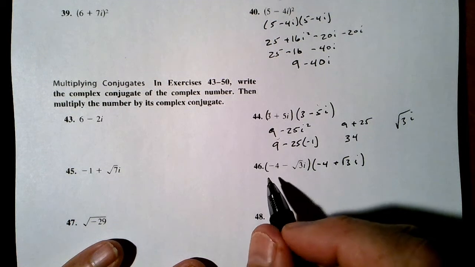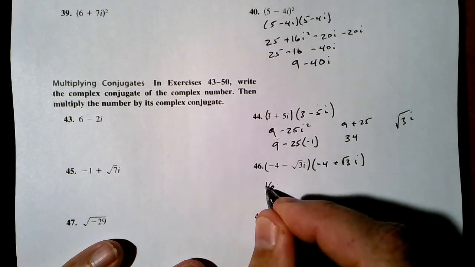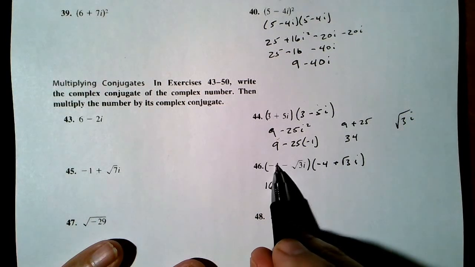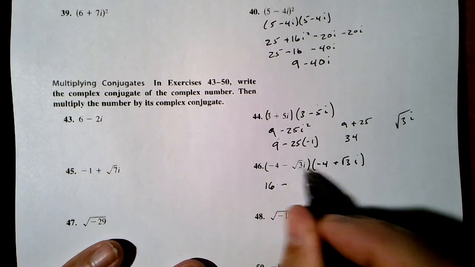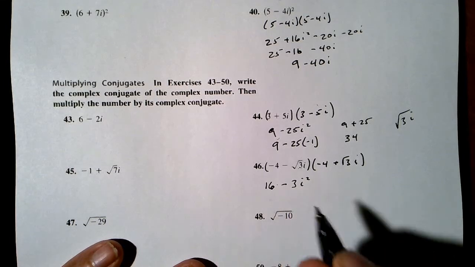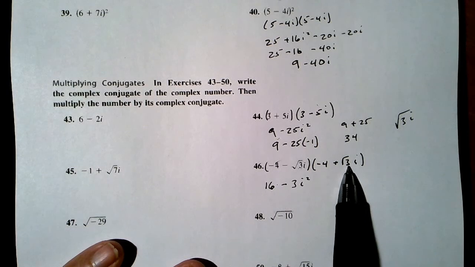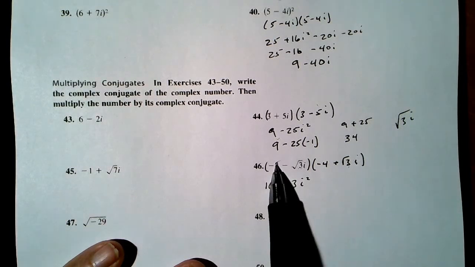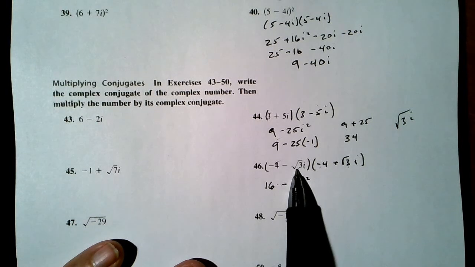Okay, so if we FOIL this, firsts 16, lasts, I get negative times positive, negative, square root of 3 times square root of 3, 3, i times i squared, and then my outsides minus 4 square root of 3i, minus 4 square root of 3i, insides plus 4 square root of 3i.